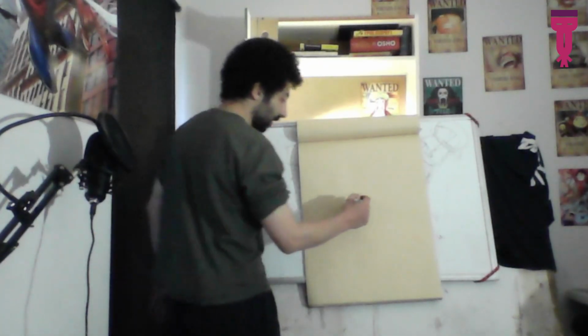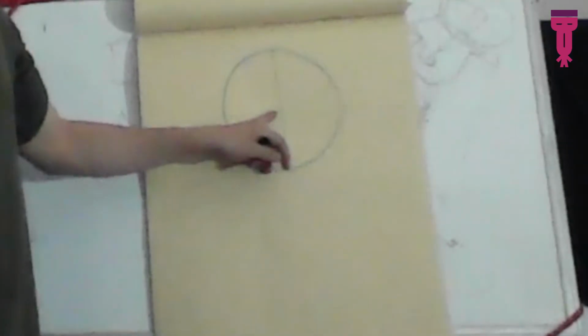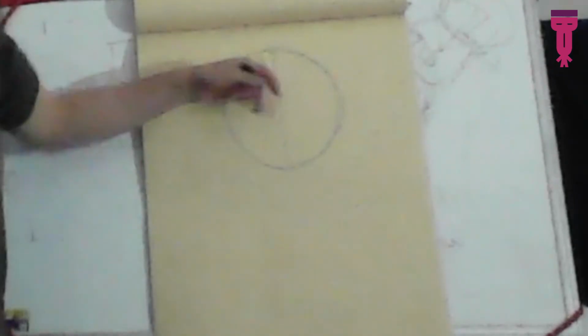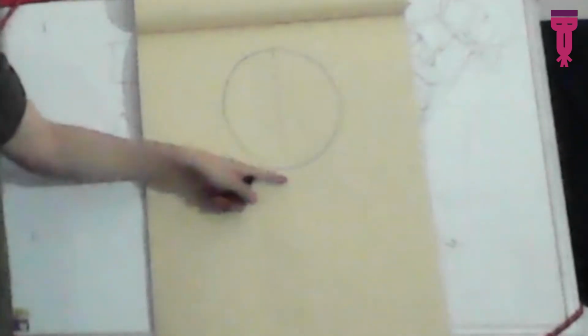Okay, so let's start by representing this face with a simple circle. So this circle, if I put a line in the middle, this line will represent the location of the nose and the mouth. So the nose and the mouth, in other words, are on this line right here.